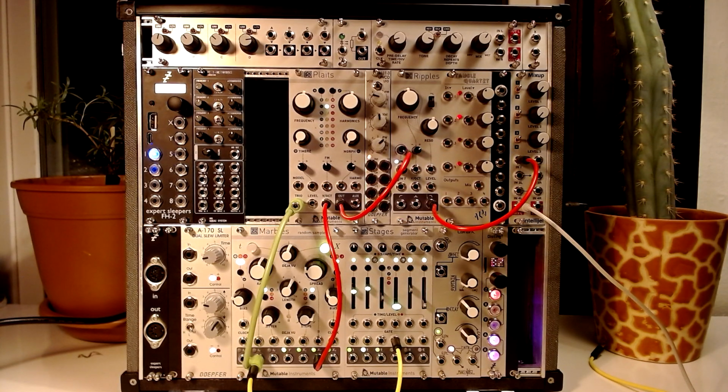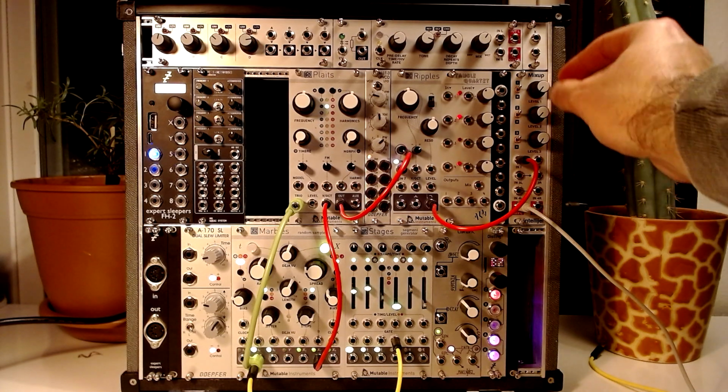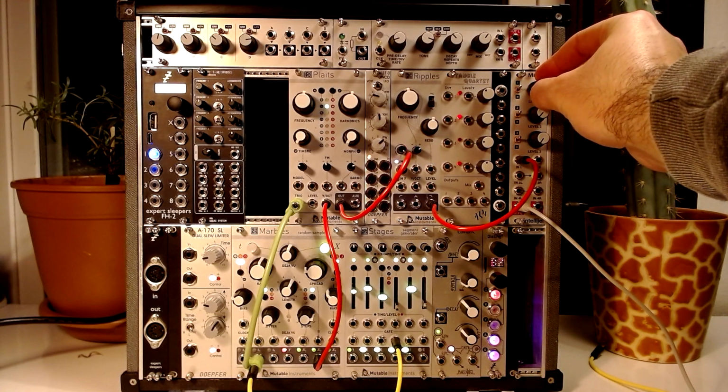By request, here's some patching ideas for stages. Right now, we've got marbles sequencing plats going into ripples. And let's hear what that sounds like.